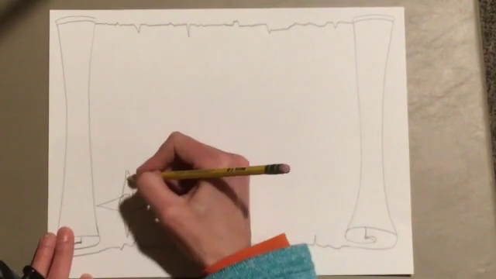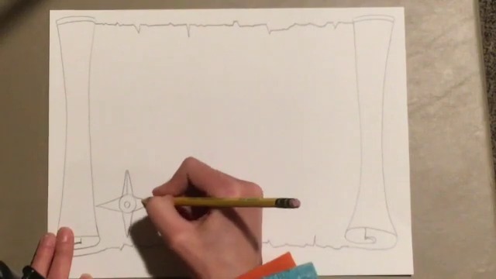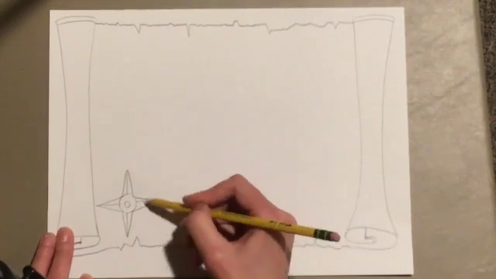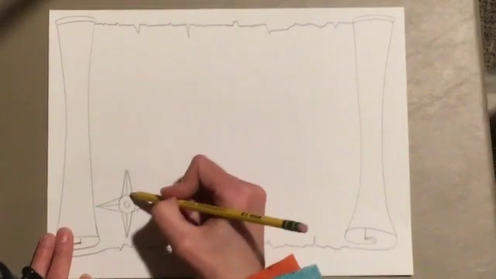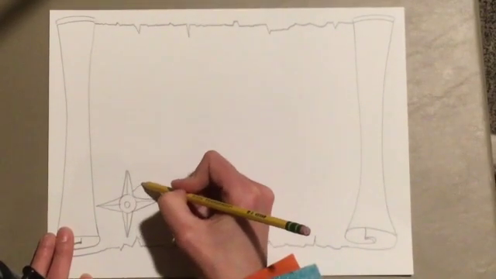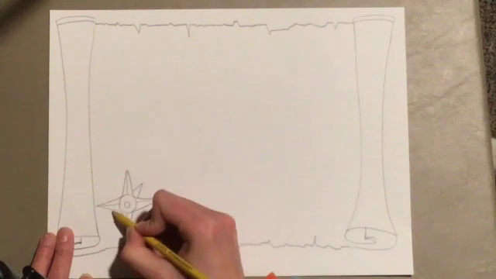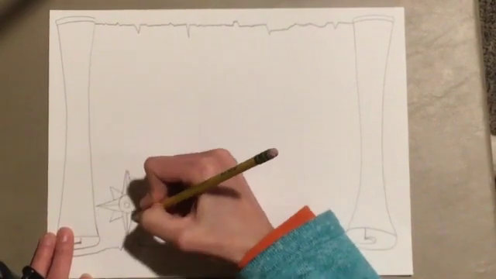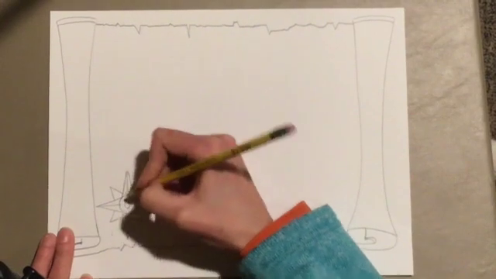Now I'm going to split those triangles all in half. And then in these empty spaces, I will make a smaller triangle like this and split those in half.